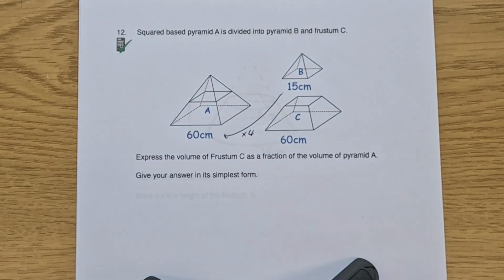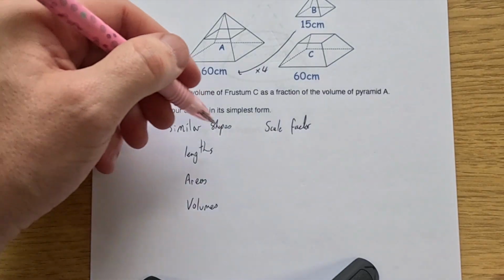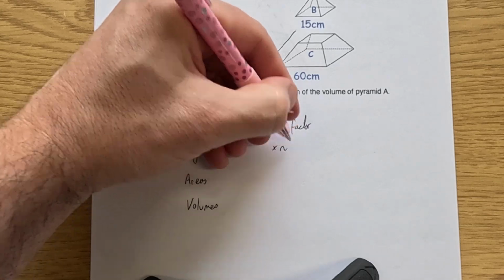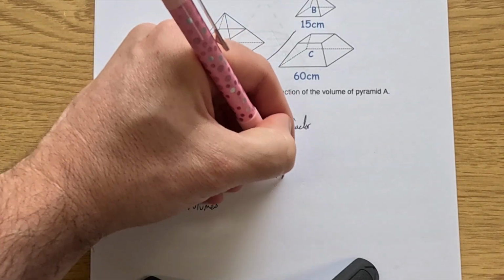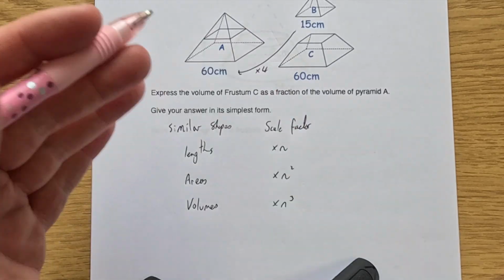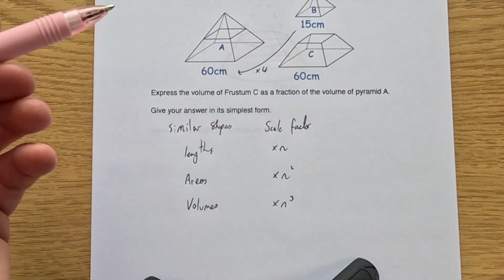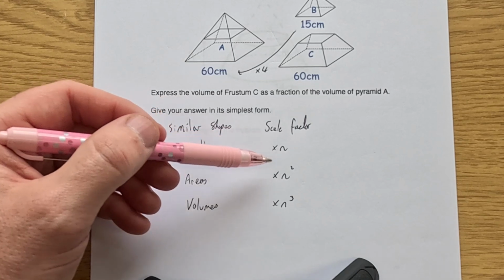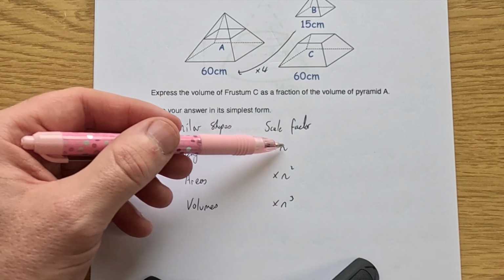Now let's consider that. Let's think back to similar shapes. If we know the scale factor for the lengths is n, then for the areas it'll be n squared, and for the volumes it'll be n cubed. So if, for instance, we had a rectangle and the larger one, the side length was 2 times larger, the area would be 4 times larger because 2 squared is 4.